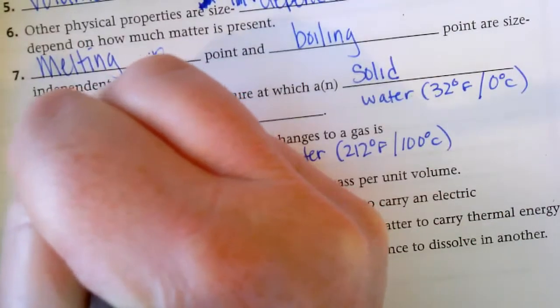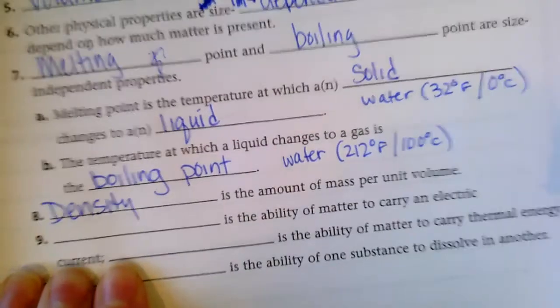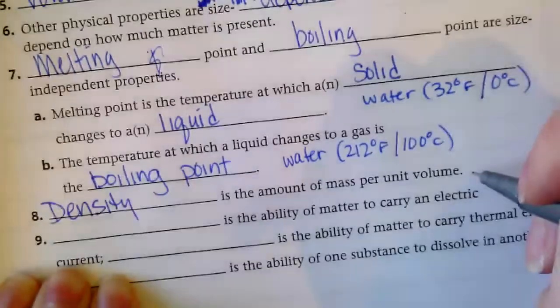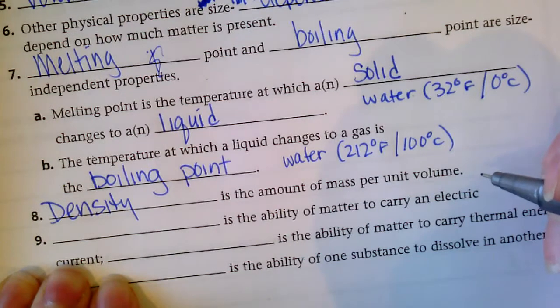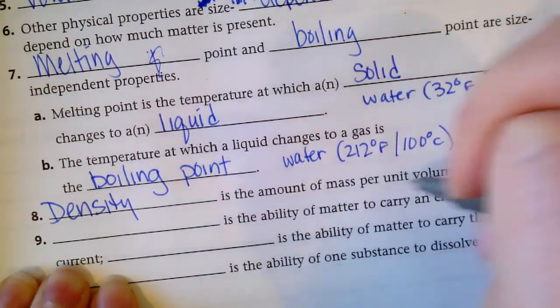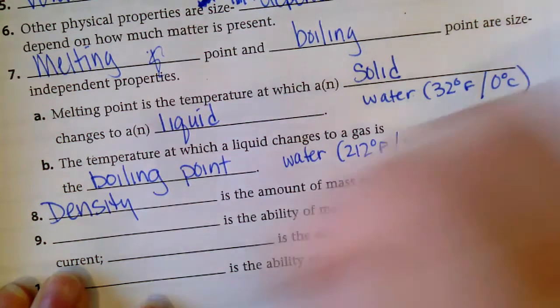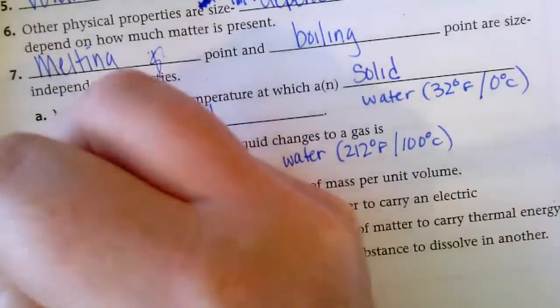We've done density. Density is the amount of mass per unit volume. Okay? And that does not change no matter how big my sample is, because I take the total mass and divide it by the total volume, so the number is always the same. It's an easy way to tell what you have.